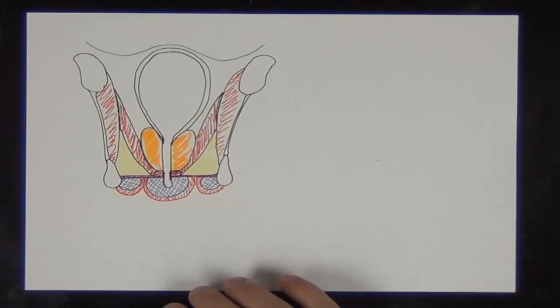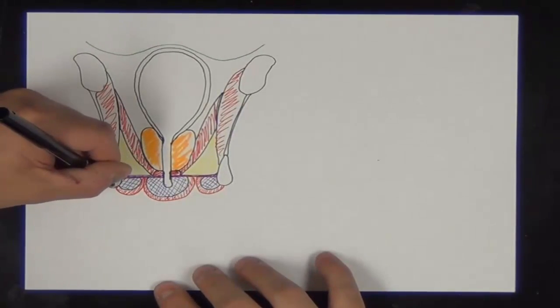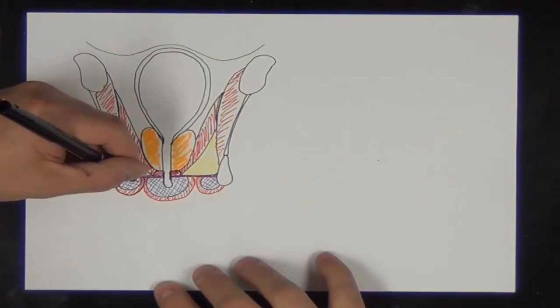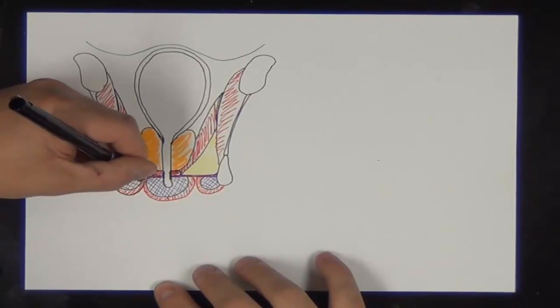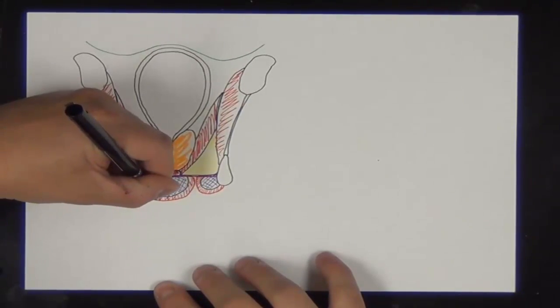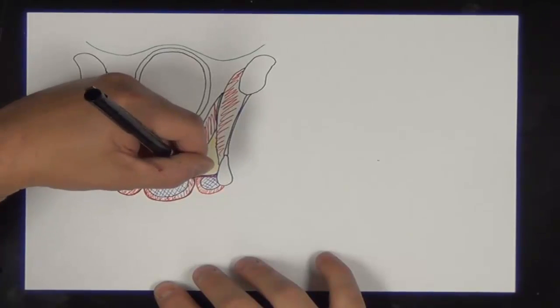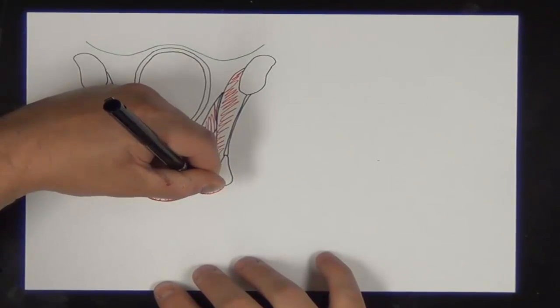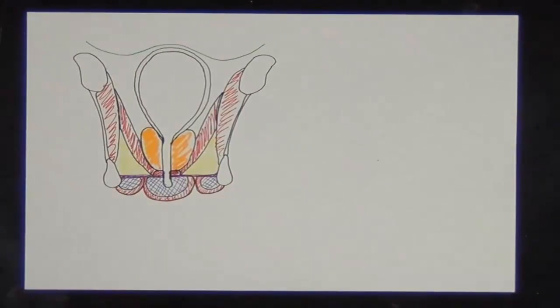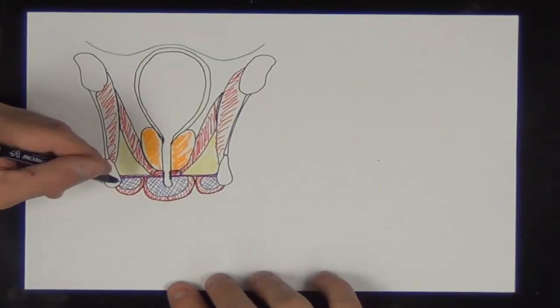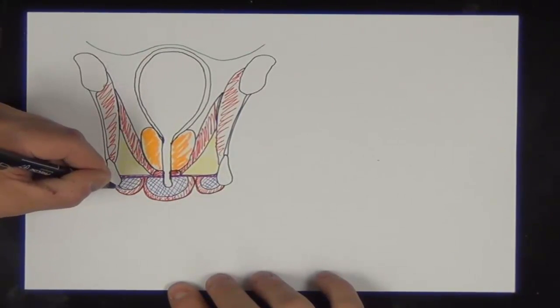Alright, now sometimes different texts will say that you can find the Buck's or deep penile fascia between the spongy and cavernous bodies and then the muscles. Other sources don't show it until it gets out onto the shaft of the penis itself. Just be aware that if you have deep penile fascia in this area, it's going to be between the muscle and the erectile tissue.